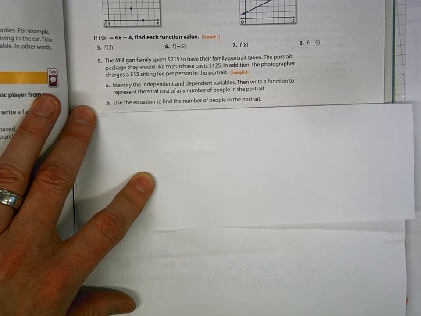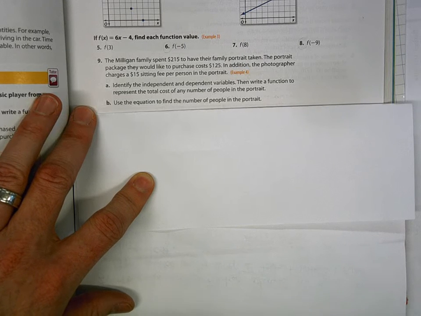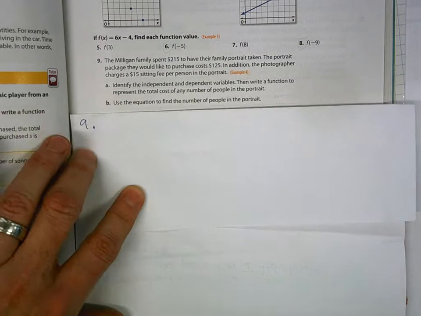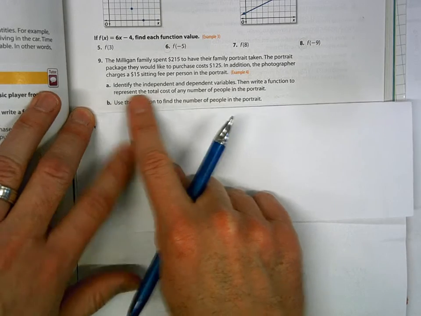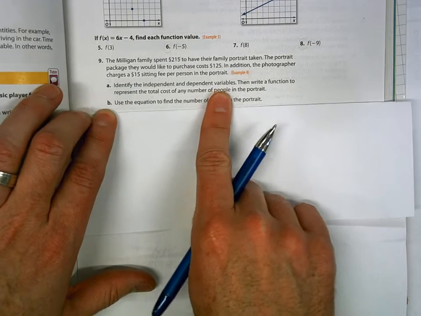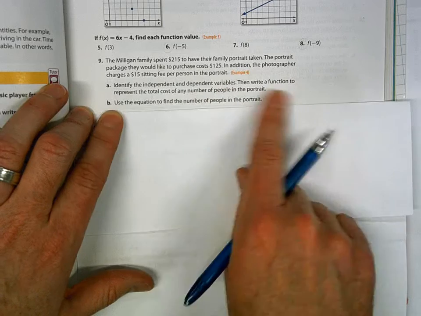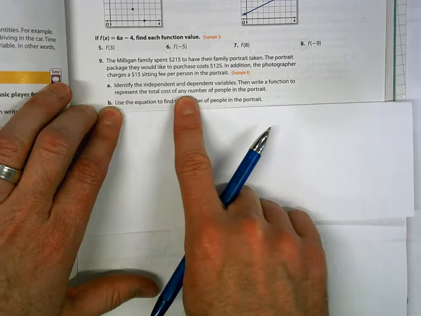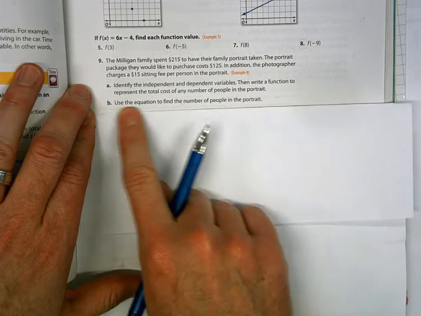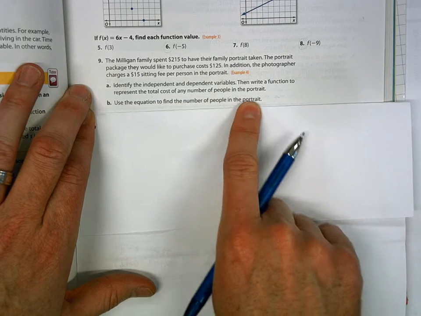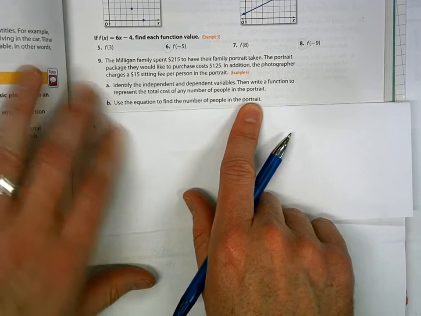Okay, so here we go. We have a two-parter here. It says, A, identify the independent and dependent variables, then write a function to represent the total cost of any number of people in the portrait. And then it says, B, use the equation to find the number of people in the portrait.